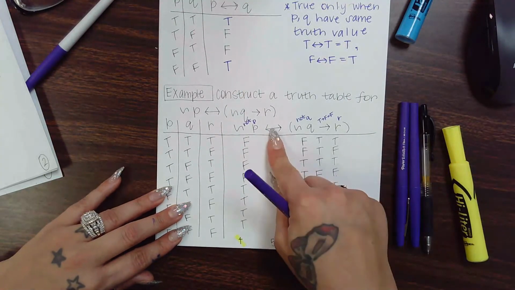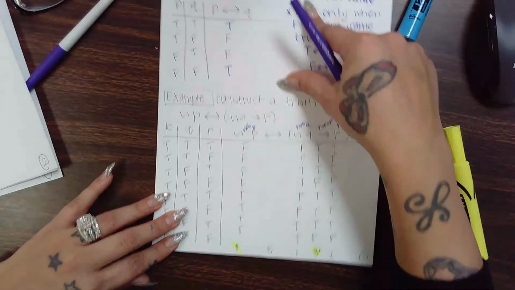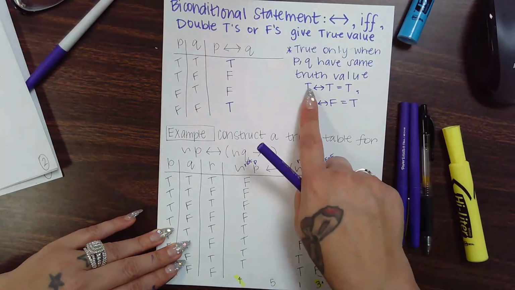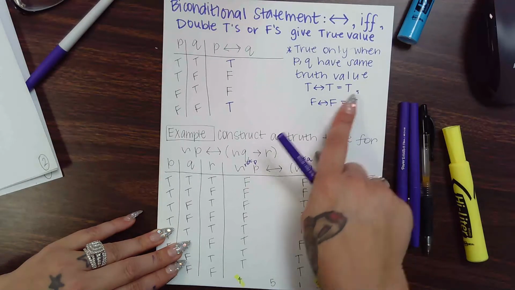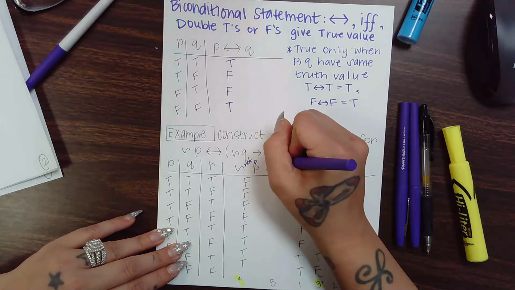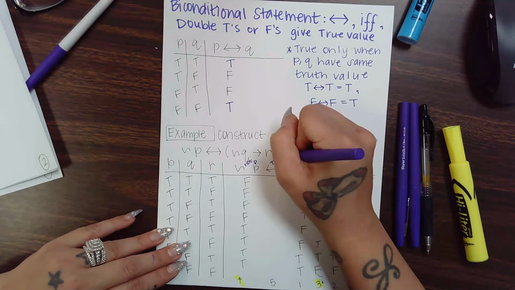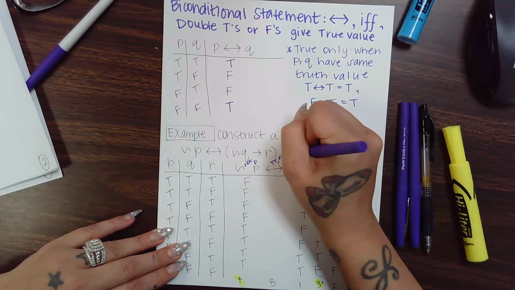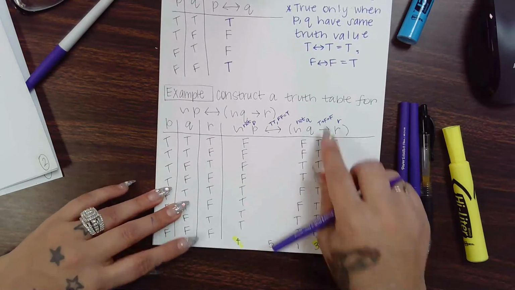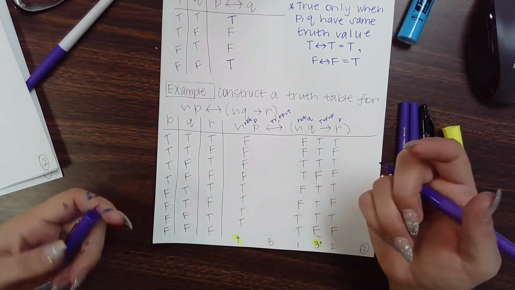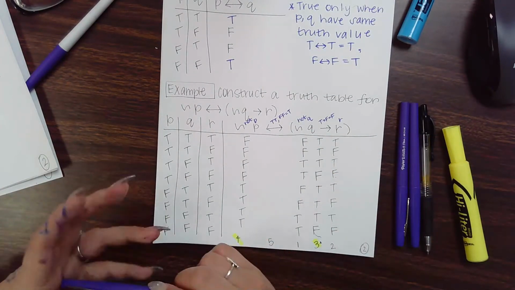So this if and only if, this is the actual example to what we just did here. And you notice how if I have 2 T's, I get a T, and if I have 2 F's, I get a T. So I just write TT, comma, FF equal T. I didn't actually do the symbol each time. It's just to kind of save space. I smushed it and really did shorthand there.